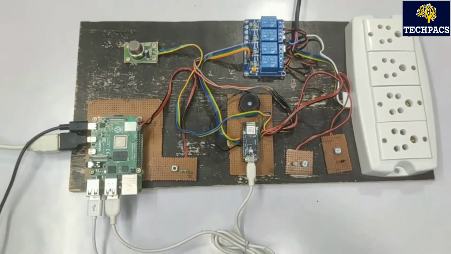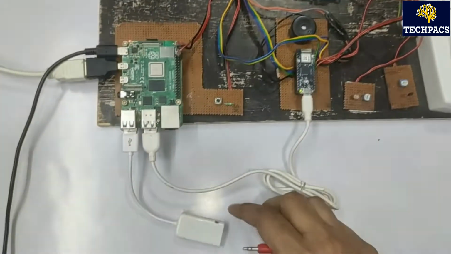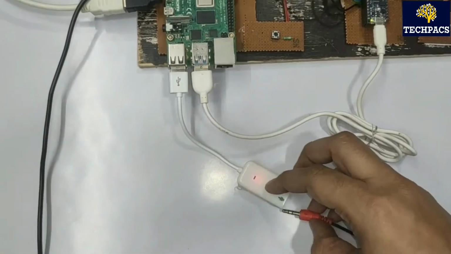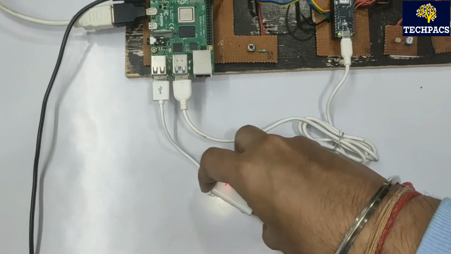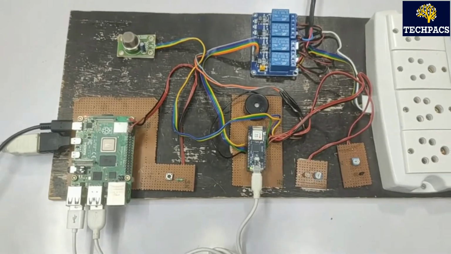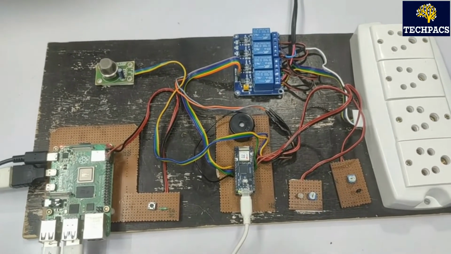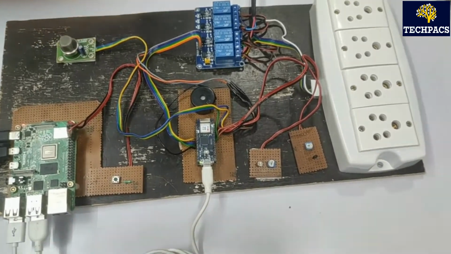Now let's start with the demonstration of this particular project. For that, I am connecting the mic to the mic section. As an input we have given the mic, so I'm placing it over here. Other than that, we are connecting one mouse so that I can run the code and show you the code on the Raspberry Pi.